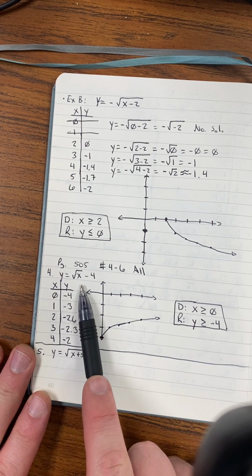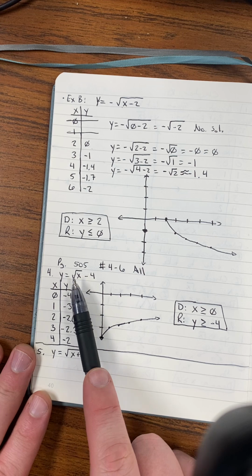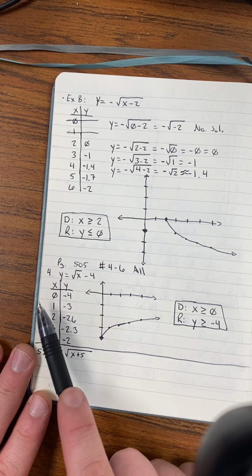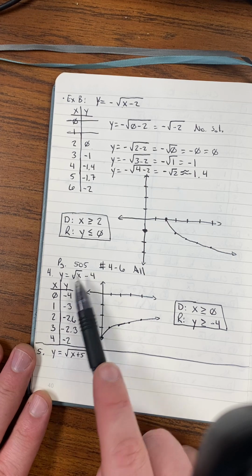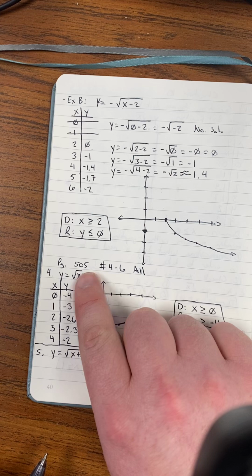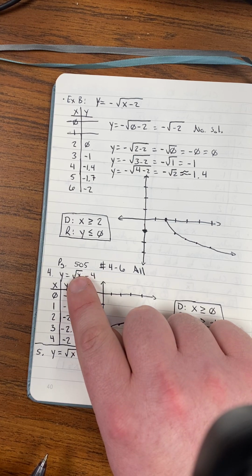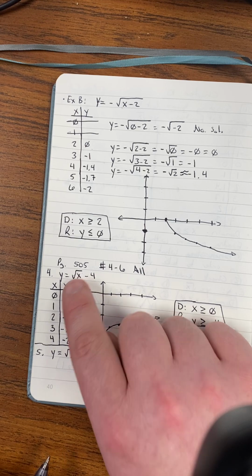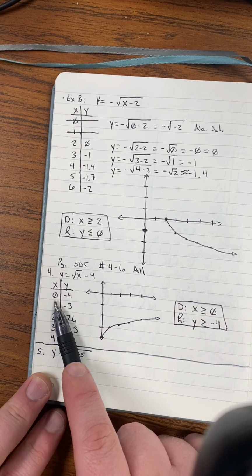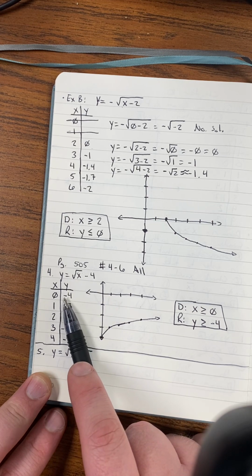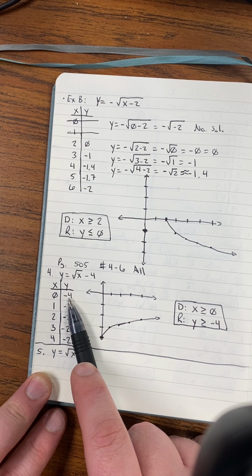First off, I tried to figure out what would give me a square root of 0 in my answer. I don't have to worry about the -4 to think about that. I just have to see what's going to give me a square root of 0. Well, plugging in 0. That's always going to be my first point that I use. So I'm going to use 0, and if I plug that in, I get 0 minus 4, which is -4.